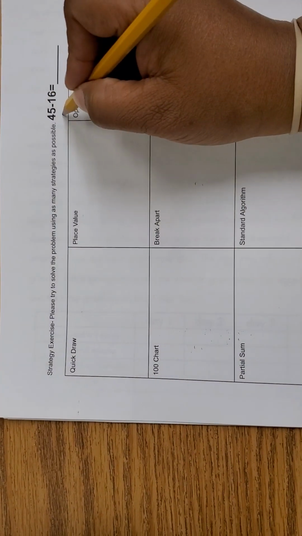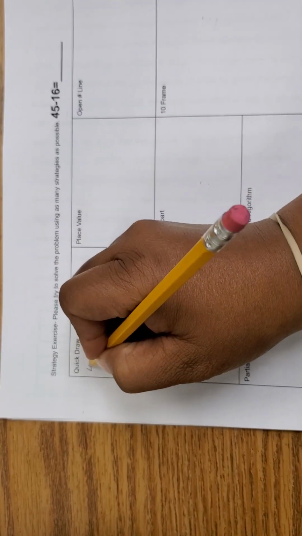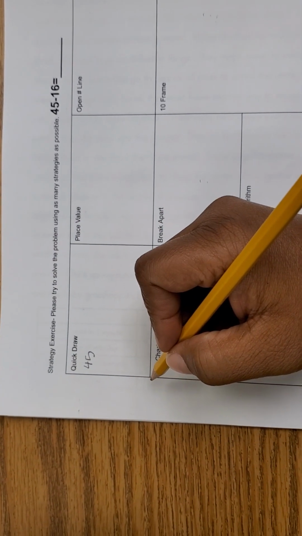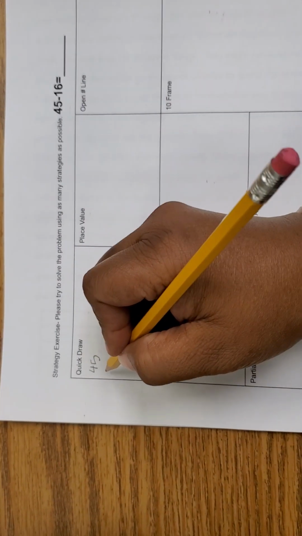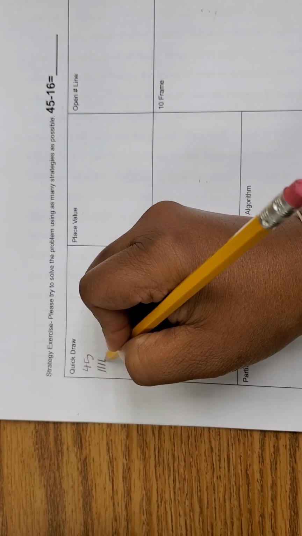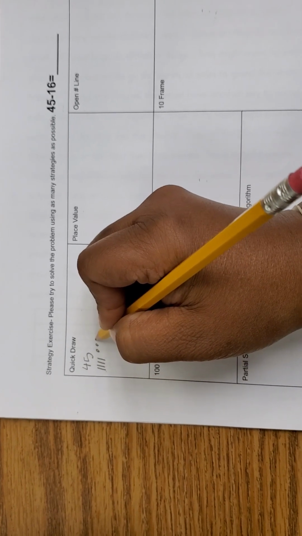Hello everybody, this is an example of how to do different strategies with subtracting two-digit numbers. So the first one is quick draw. The way we do this in class is you take the number 45 and you write it in representation of tens and ones. So 40 would be 4 lines, 10, 20, 30, 40, and 5 ones.